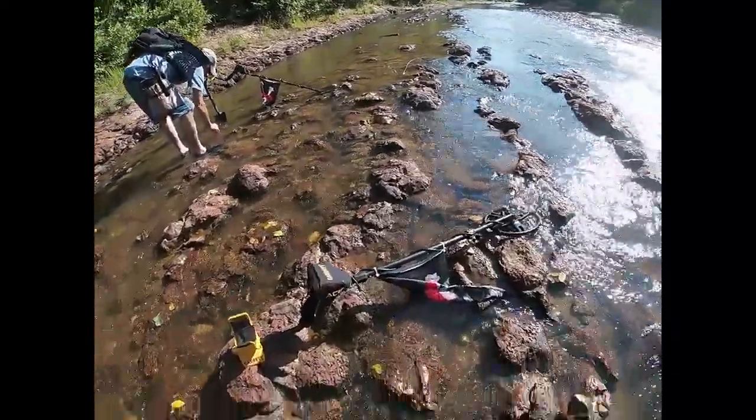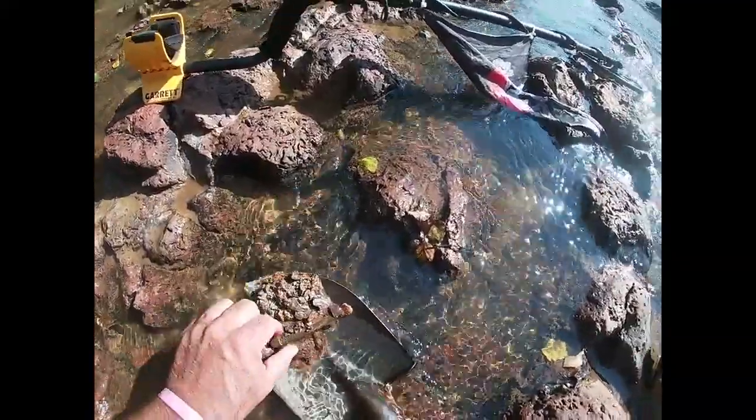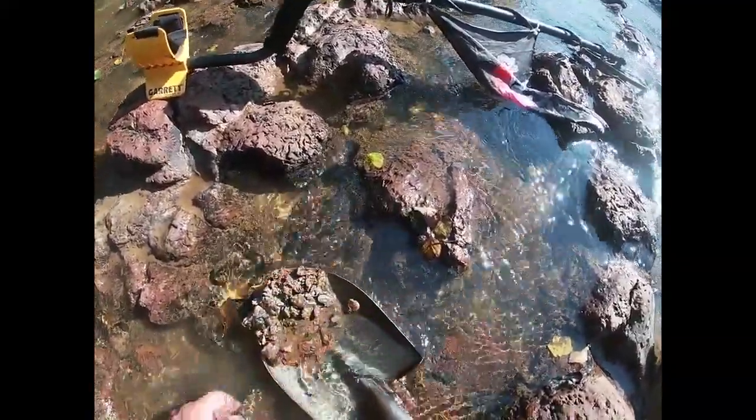So I got another good target here. It was ringing in the 80s. Thought it'd be a coin, but it actually ended up being a pocket knife.